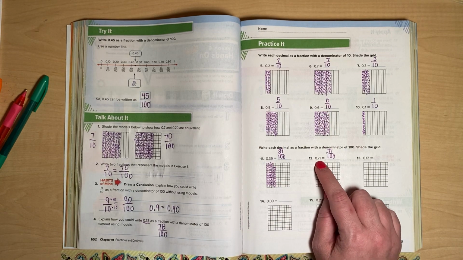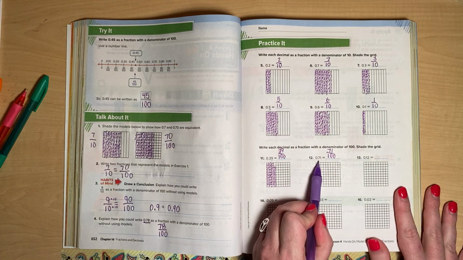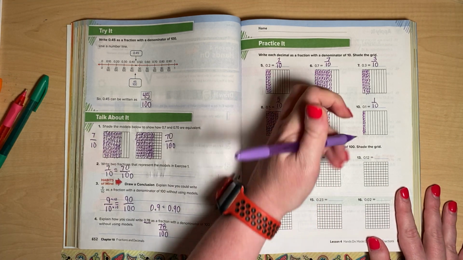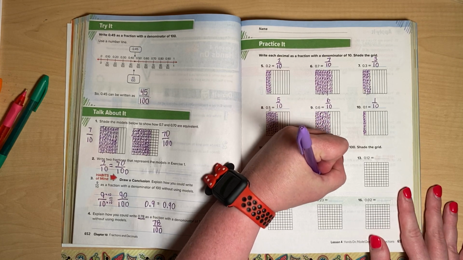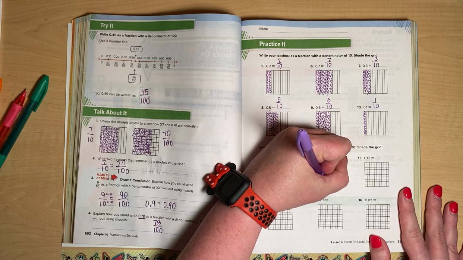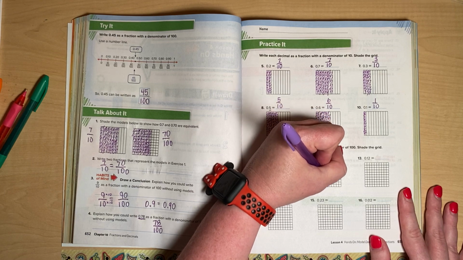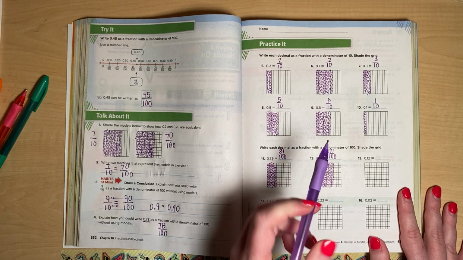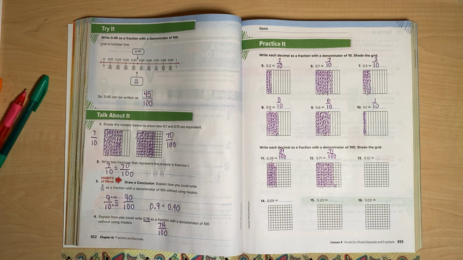All right, number 12, I have 71 hundredths, so that would be 71 out of 100, and I knew it was hundredths because my 1 was in the hundredths place, okay? 71 out of 100. If I look at this, I've got a 7 in my tenths place, which means 7 tenths or 7 whole columns are going to be shaded in. Let me get all of that. 1, 2, 3, 4, 5, 6, 7. And then 1 is in my hundredths place. So I'm going to shade in 1 more little square, just like that.